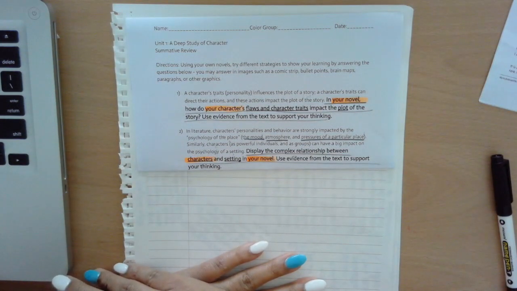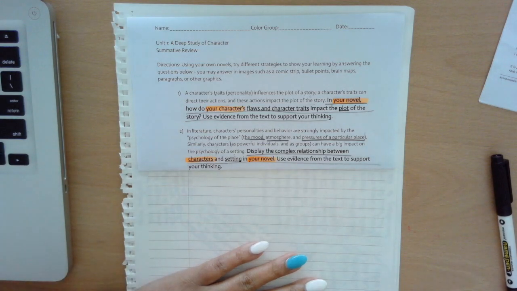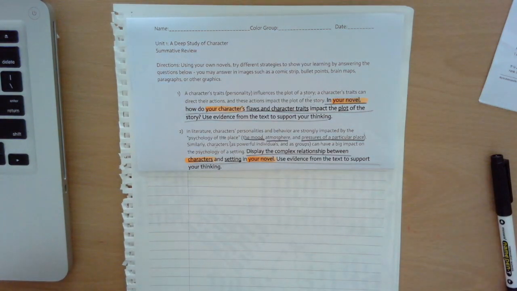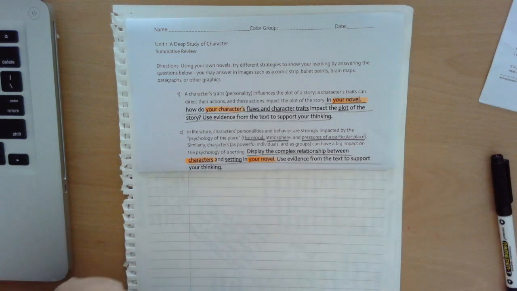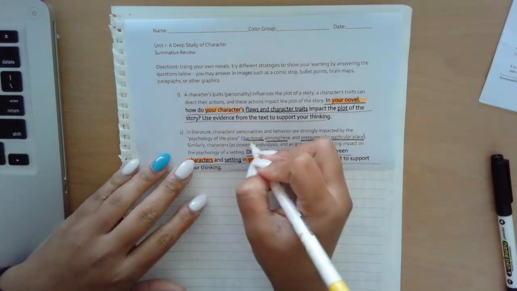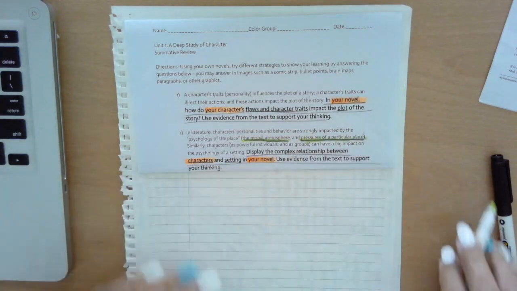So I have, in your novel, how do your character's flaws and character traits impact the plot of the story? Use evidence from the text to support your thinking. Then the next one is, display the complex relationship between characters and settings in your novel. Use evidence from the text to support your thinking. And what they mean by the complex relationship, they want me to talk about the mood, the atmosphere, and the pressures of a particular place.